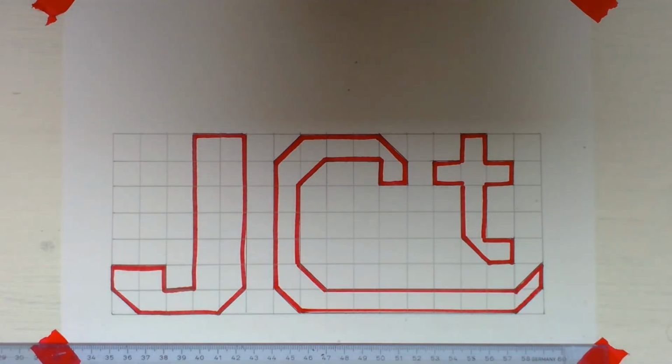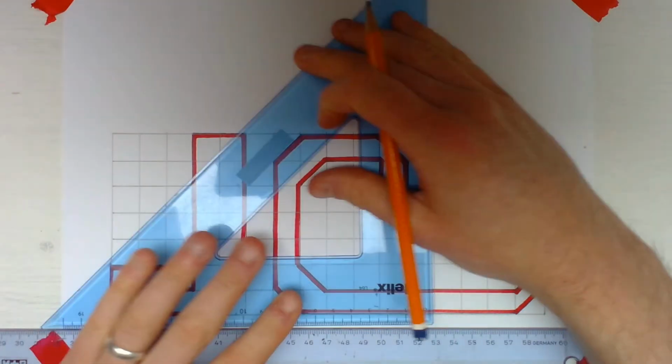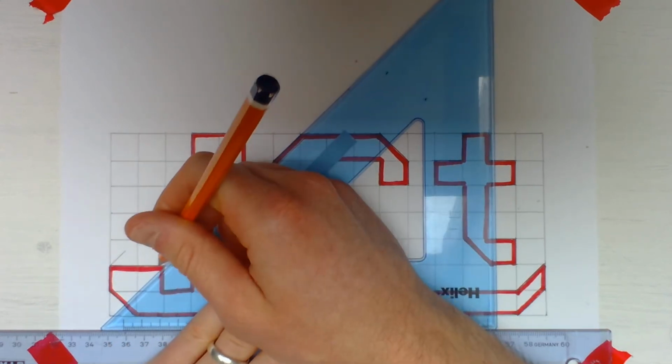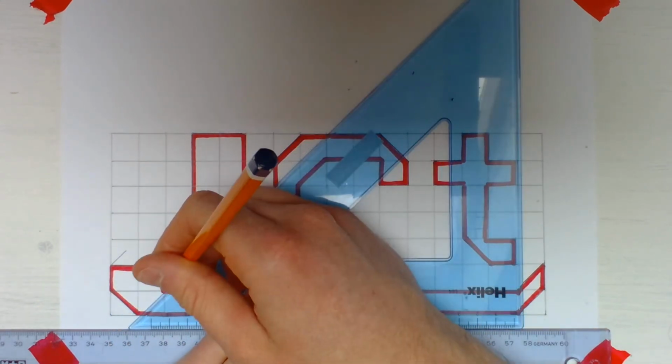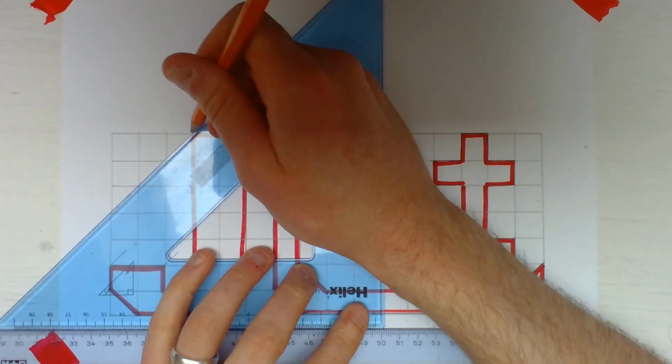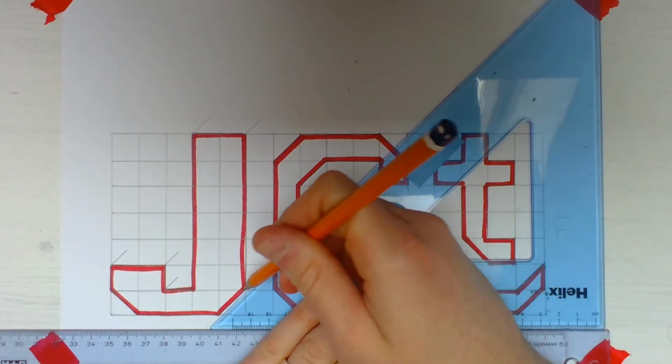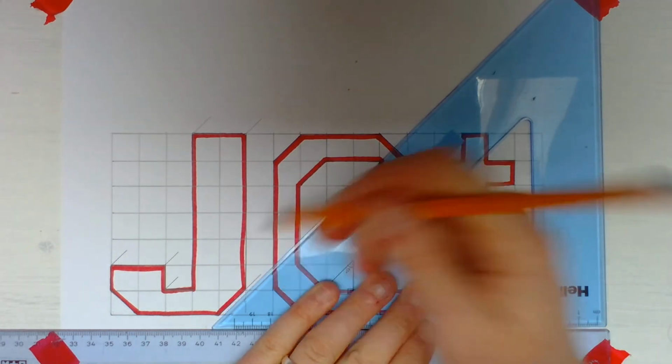That's in 2-dimensional. What we now need to do is project back at 45 degrees to create an oblique view. Which direction you go with your oblique doesn't really matter, but I'm just going to go 45 degrees from each corner where it's possible to go 45 degrees. Okay, so I'm going to do one letter at a time.